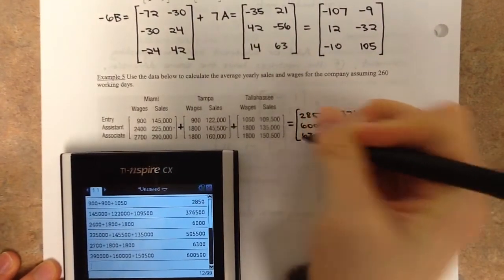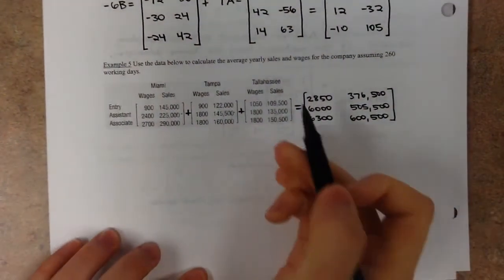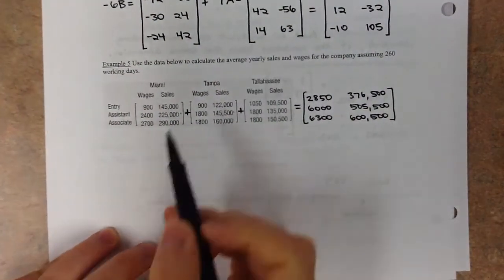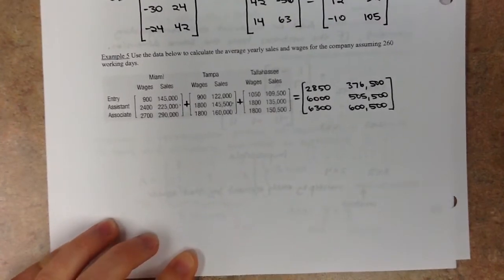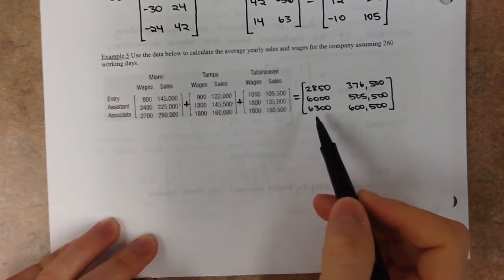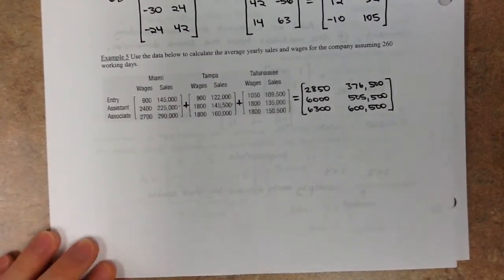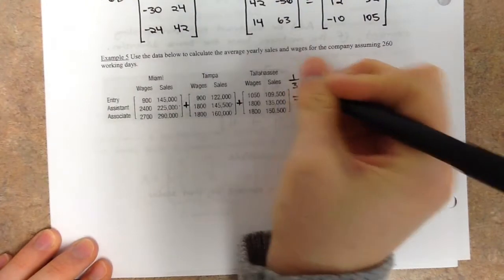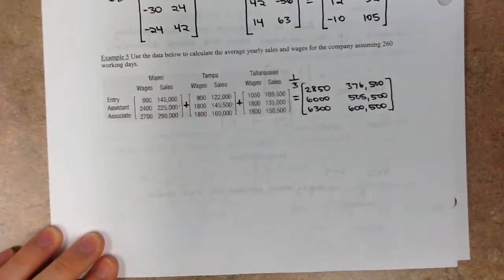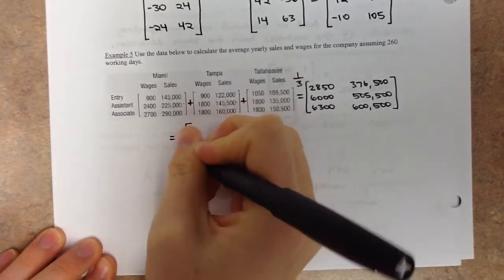Okay, so here is my brand new matrix. So this is what I got from adding everything together. So we're trying to calculate the average yearly sales and wages. So these are yearly sales and wages. So if we combine everything up here, assuming 260 working days, we are going to take this and then divide it by 3, since we just added these 3 together. So really what we're going to do, instead of dividing by 3, we're going to multiply by 1/3. So every single one of these values is going to get multiplied by 1/3, and then that'll be our final answer. It'll give us all the averages.